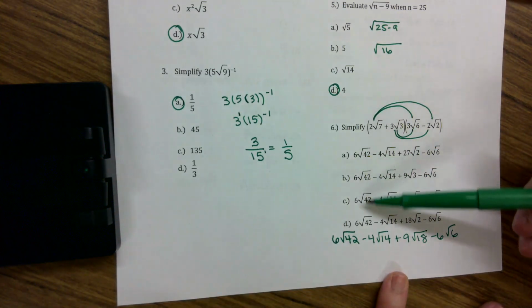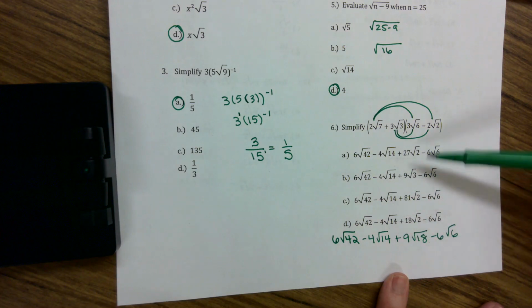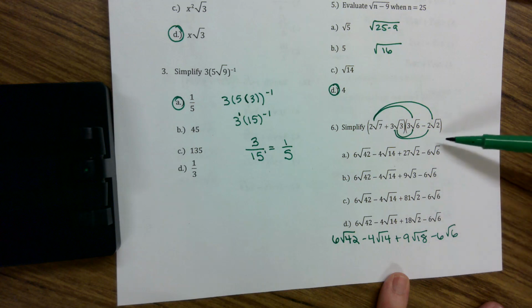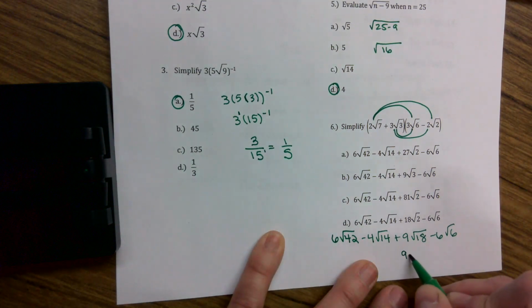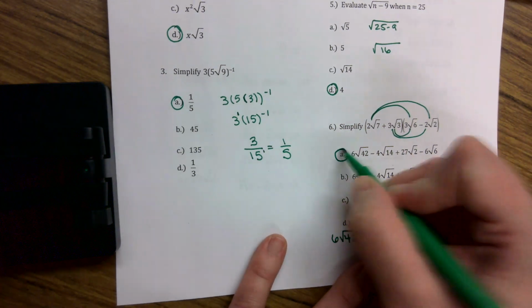Well, they all have 6, root 42. They all have minus 4, root 14. These are all different. And then we have 6, root 6 for all of these. So none of them have 9, 8, root 18 because we can break down 18 to 3 times 6, find a pair, bring it out, and this should be that number.